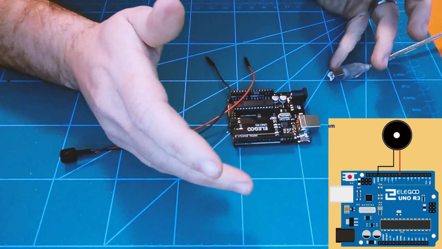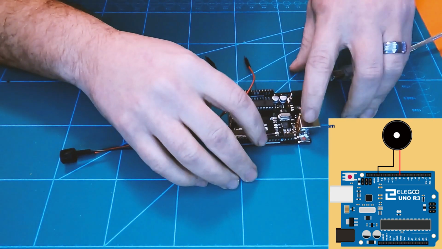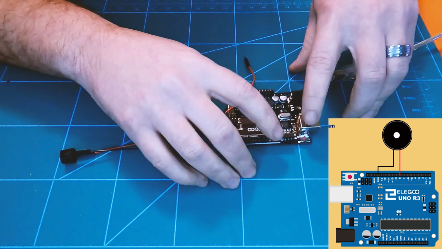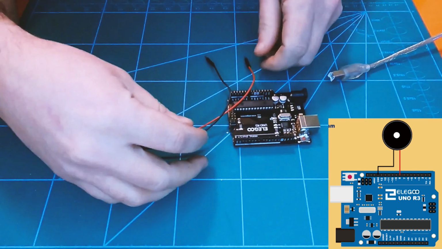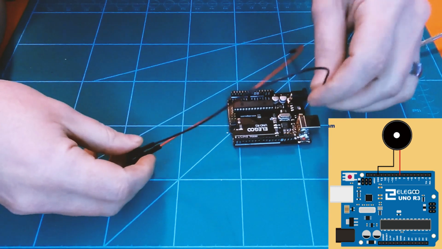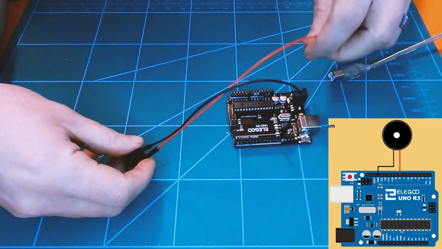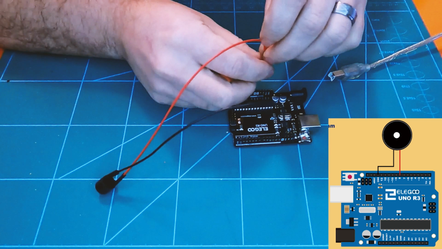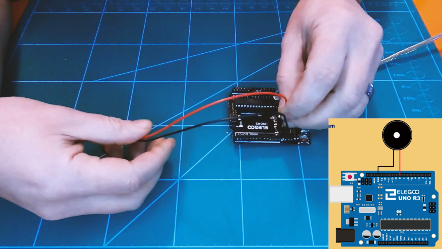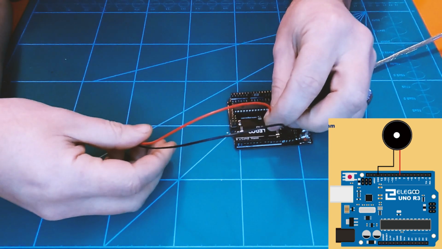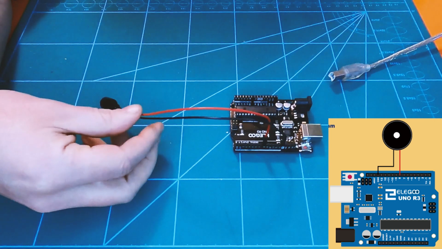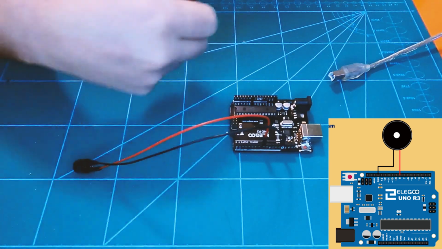The easy way to tell is your digital side is closer, at least on these Elegoo Uno R3 boards, to the USB. Now I'm going to take my black side, which is my negative side, and put that into ground. Whereas last time with the buzzer I put it into pin 12, this time we're going to go to pin 8.